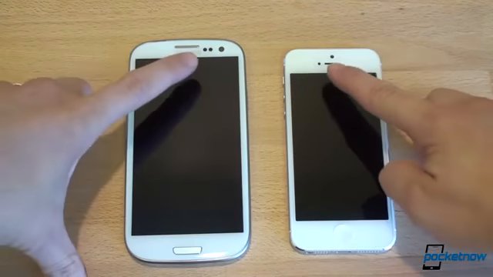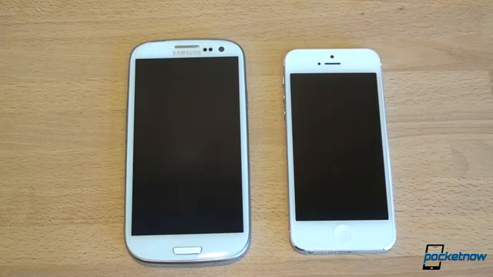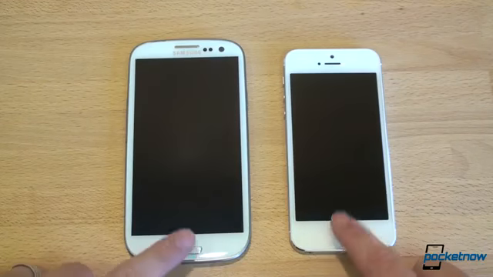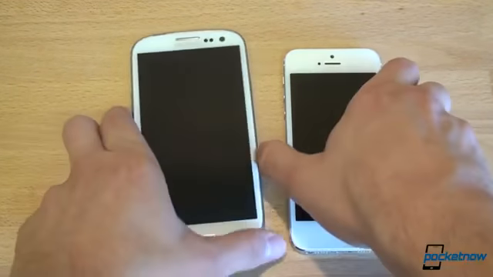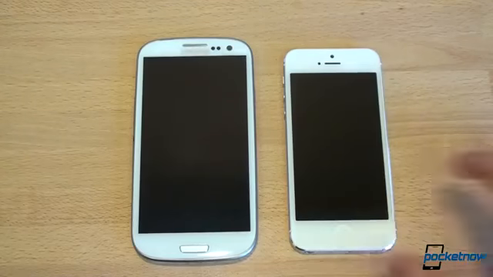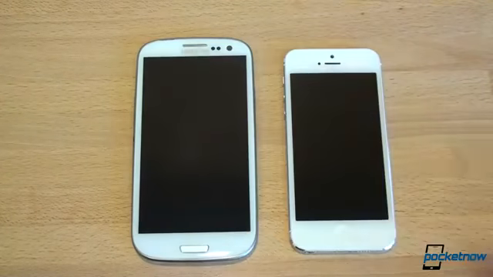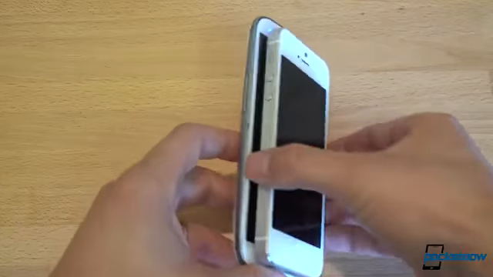Okay, we both have, again, front-facing cameras here. We have proximity sensors. We've got a dedicated home button on both devices. And huge differences in screen. 4 inches here, 4.8 inches here. Let's turn over to the side.